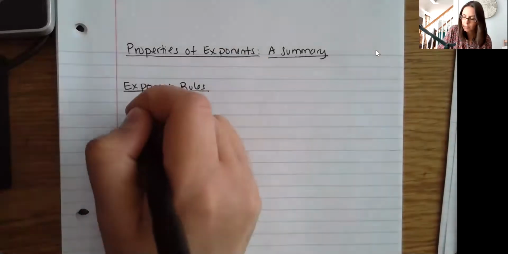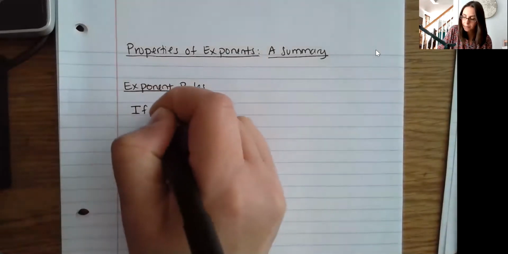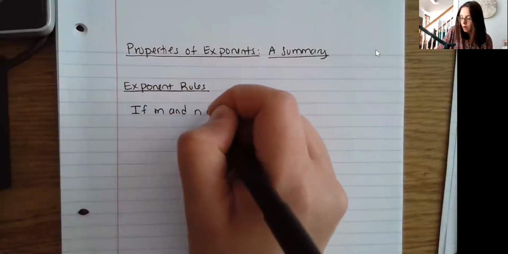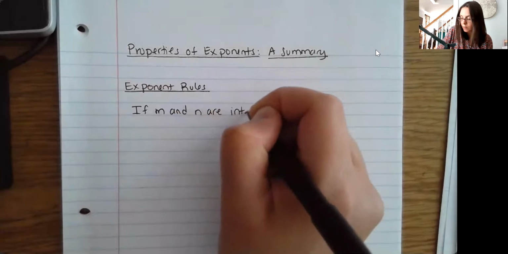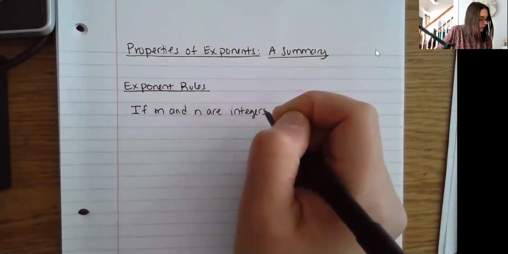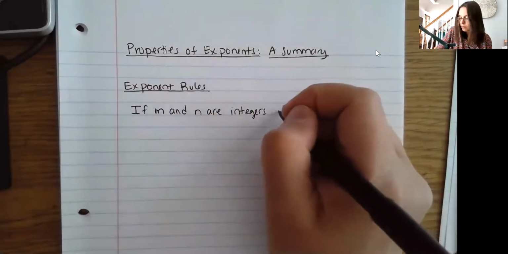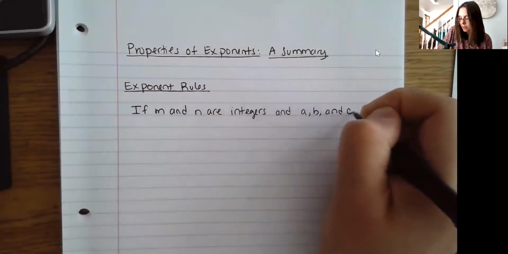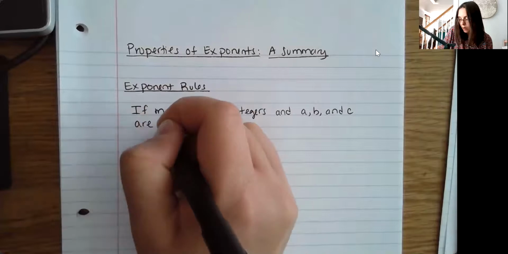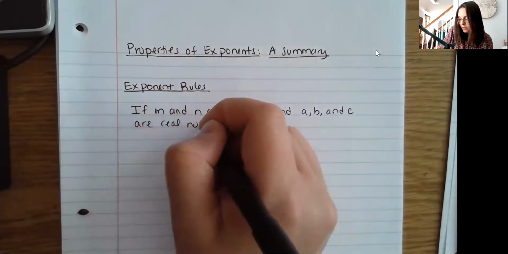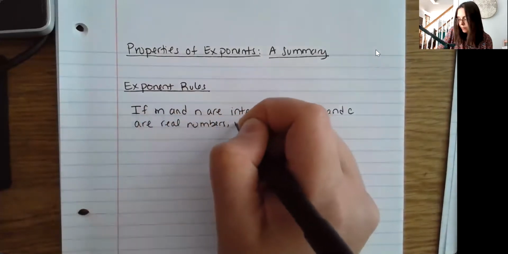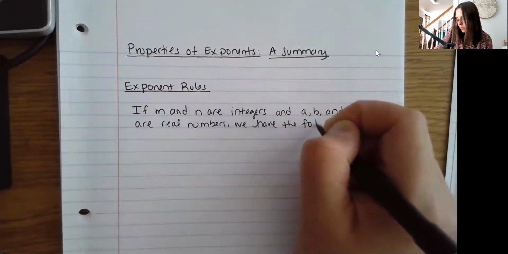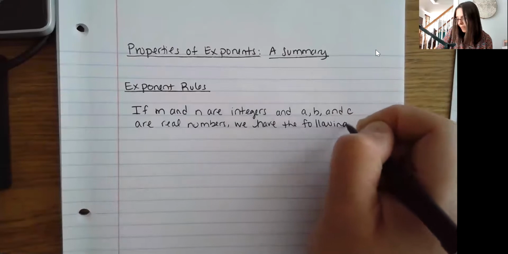So in each case, we're going to say if M and N are integers, and A, B, and C are real numbers, we have the following.